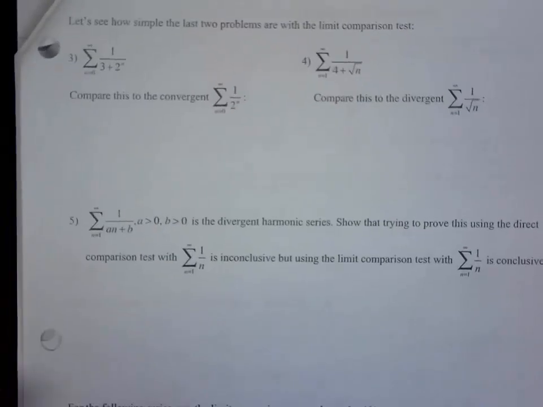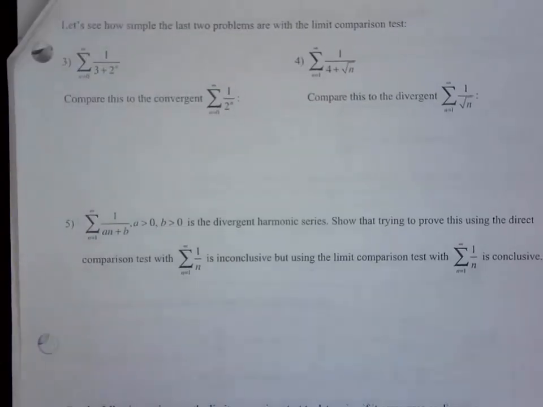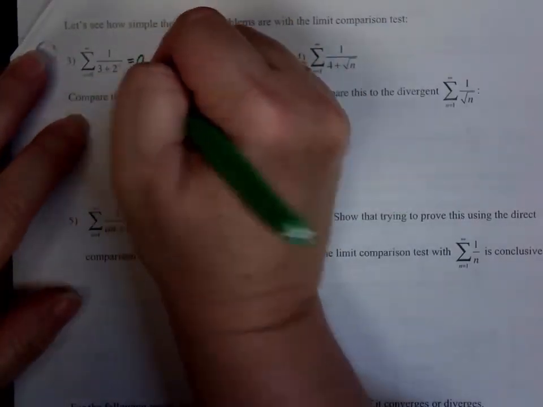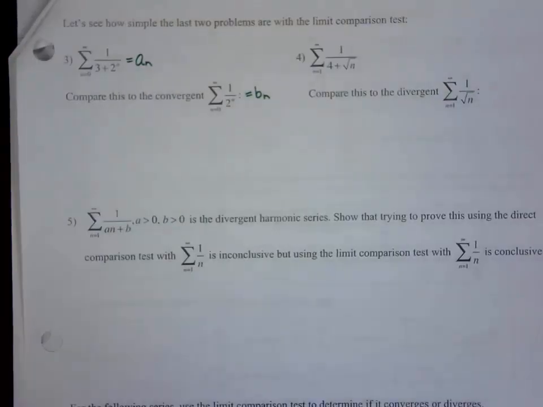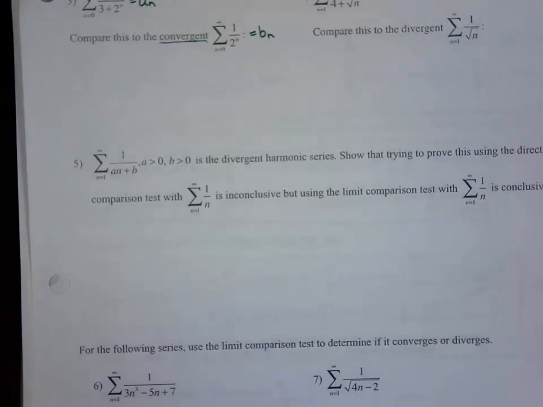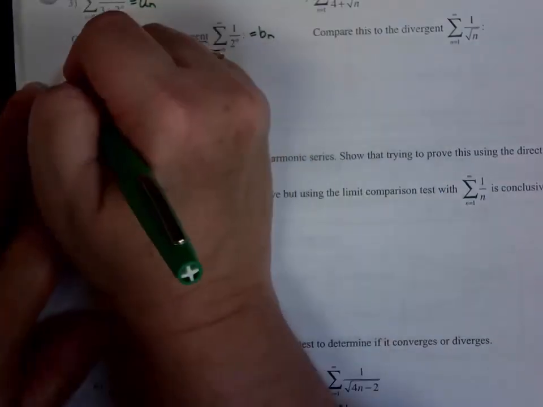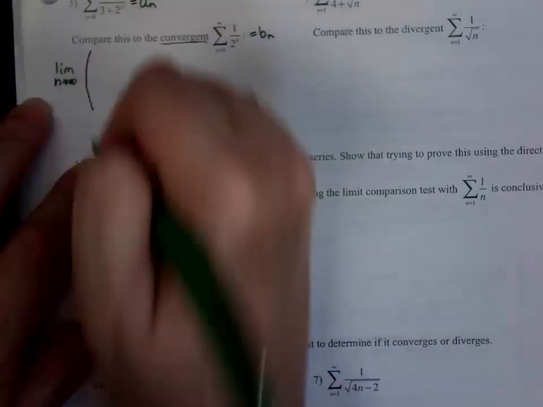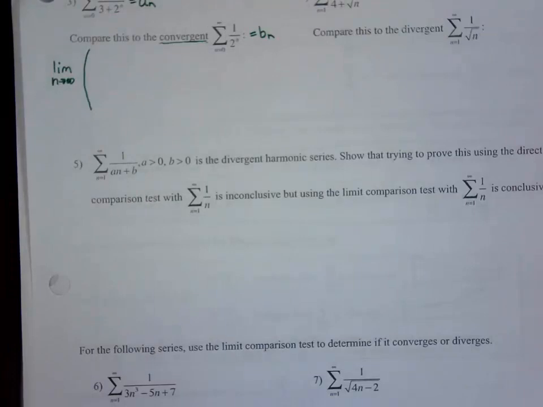Now, they start out telling you which ones to use. Eventually, you're going to have to choose for yourself, and I'll talk about how to do that. So here's our first problem. We'll call this A of n. We'll call what we're comparing it to B of n. And this one converges. They tell you that already. Now when you do your limit, as n approaches infinity, you're going to draw a giant parentheses because you're going to make a big fraction. It's going to be a fraction over a fraction.